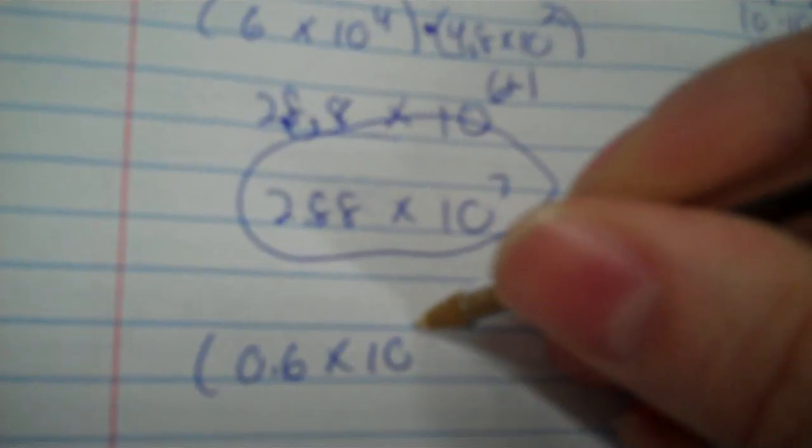So we got 0.6 times 10 to the power of negative 3, and then you got 0.2 times 10 to the negative 5th. So again, first circle those and multiply those, 0.6 times 0.2, and then we'll also take 10 to the negative 3rd times 10 to the negative 5th.